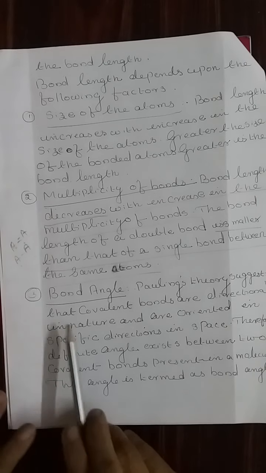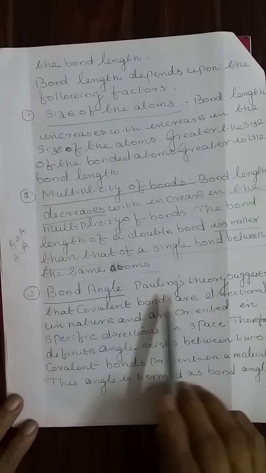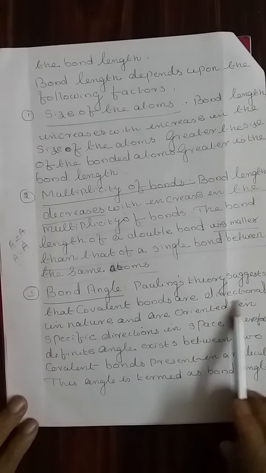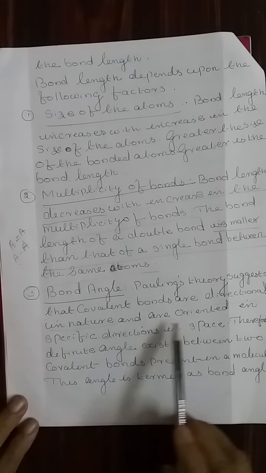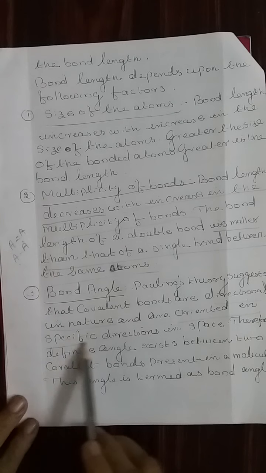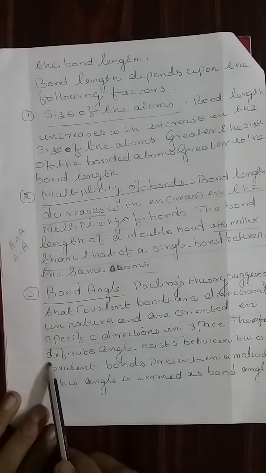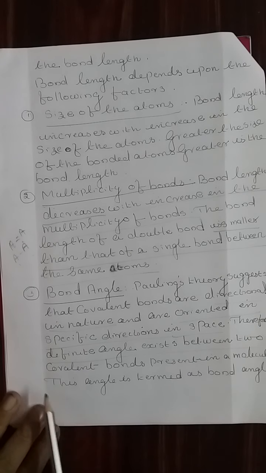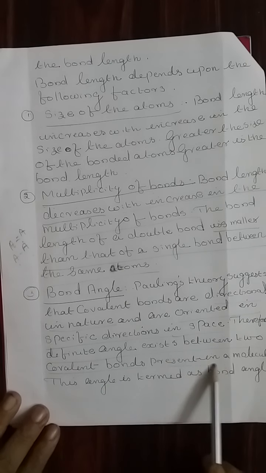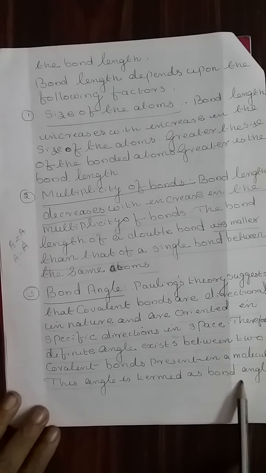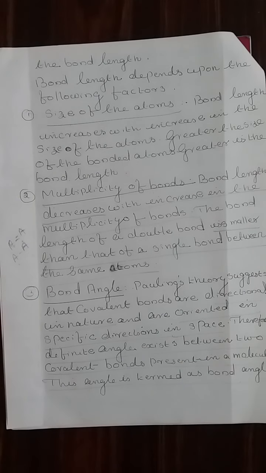Last one, bond angle. Pauling's theory suggests that the covalent bonds are directional in nature and are oriented in specific directions in space. Therefore, a definite angle exists between the two covalent bonds present in a molecule. That angle is termed the bond angle. These are the parameters.